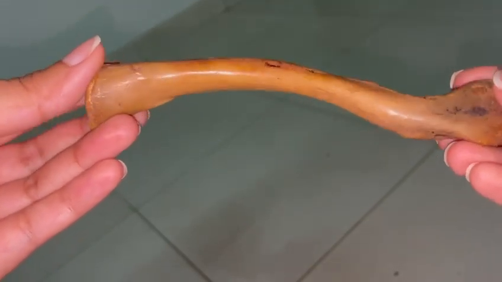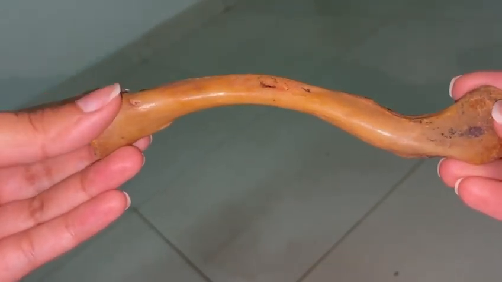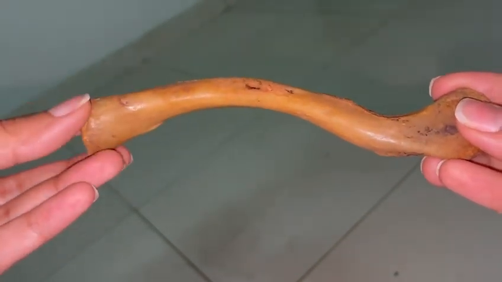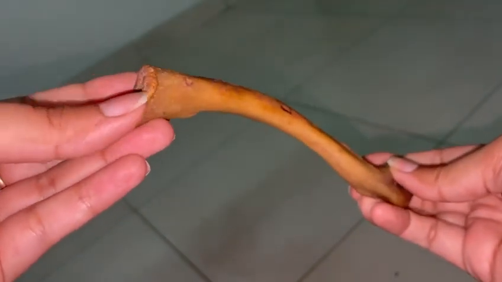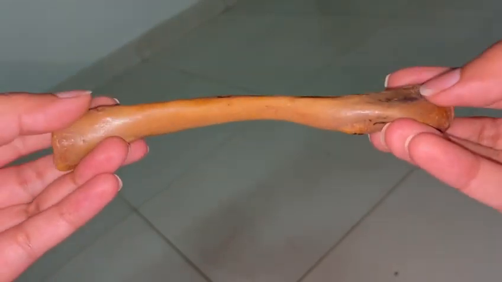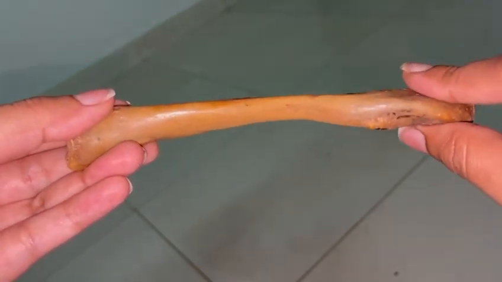Now the clavicle doesn't have an upper end or a lower end because it is not lying vertically. It lies horizontally, so it has a medial end and a lateral end. Now how do we determine that this is the medial end and this is the lateral end? The medial end of the clavicle is quadrangular. It is broad from all sides. And the lateral end of the clavicle is flattened from above downwards. As you can see, this is flattened from above downwards.